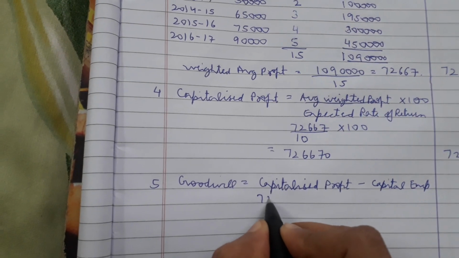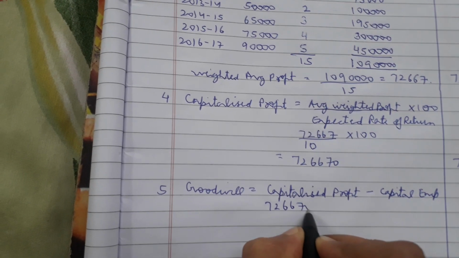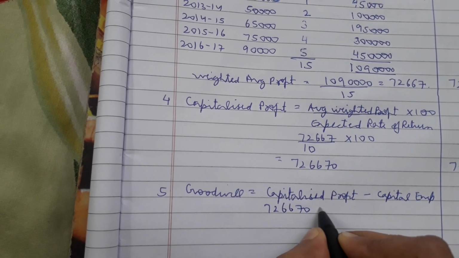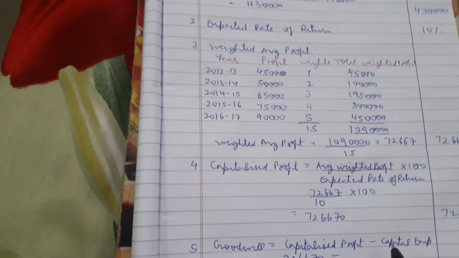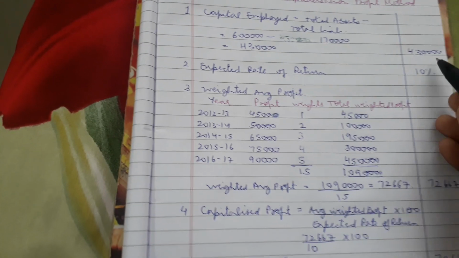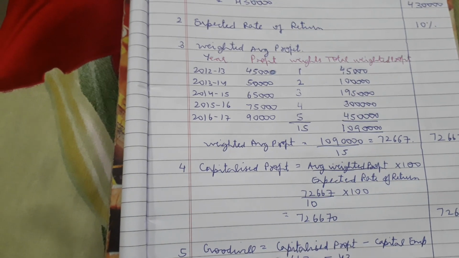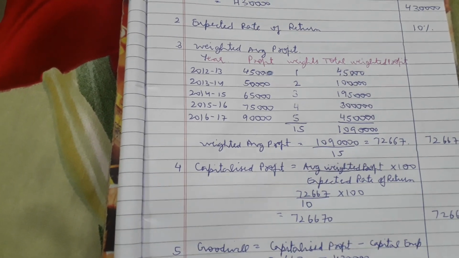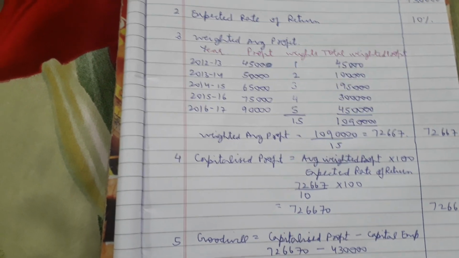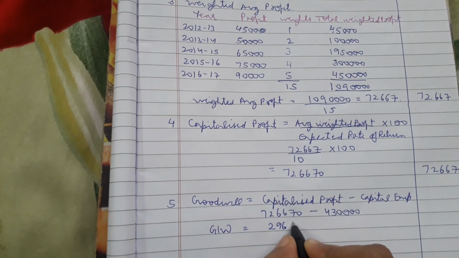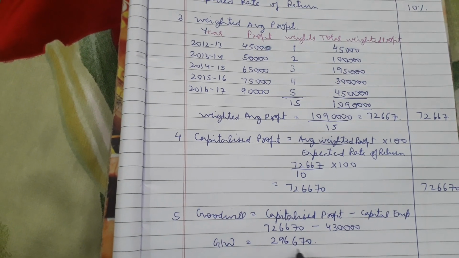Capitalized profit 726,670 minus capital employed we have calculated in point 1 as 4,30,000. So goodwill comes 2,96,670.